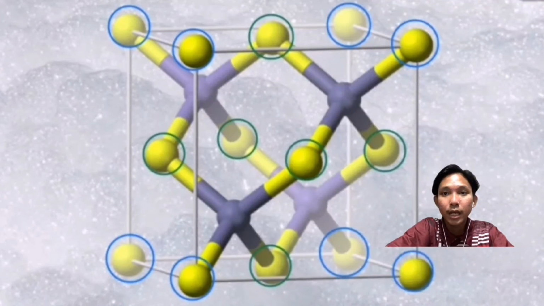Done with the anion part, now we take a look at the location of the cations, which is zinc. So for zinc, it is quite complicated to make you understand on which exact position this cation is located if you cannot imagine clearly the whole structure of cubic closed pack. But don't worry, I will try to help you to understand this part.